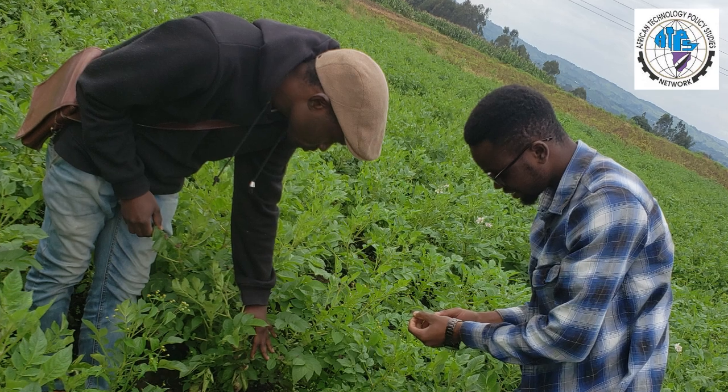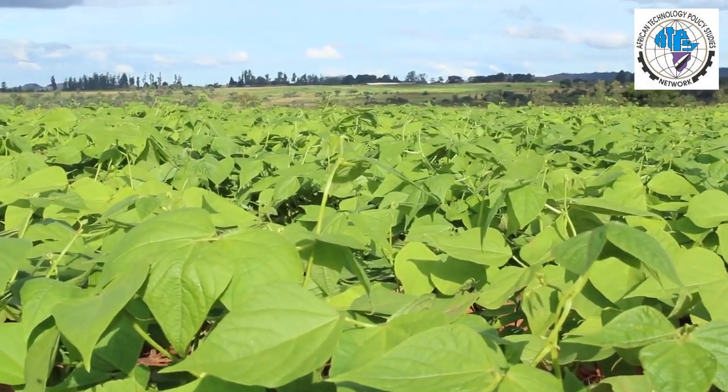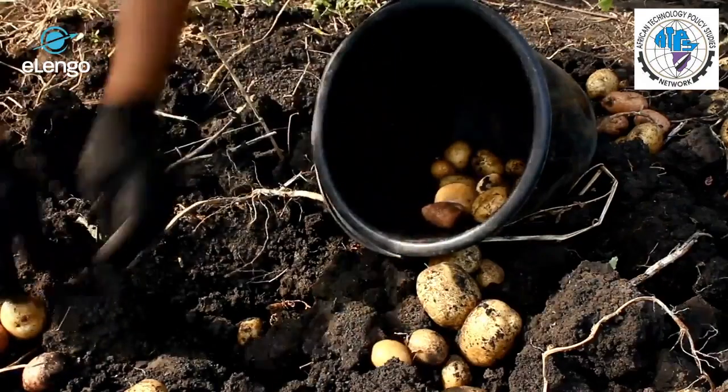Common bean and Irish potato are among major crops cultivated by most smallholder farmers in Tanzania and other parts of Africa. These two crops are very important in the household economy as well as food security because they serve both as food and cash crops. But despite these benefits, yields are generally low, with an average of 0.9 tons per hectare for common bean and around 8 tons per hectare for Irish potato. But the potential yields under favorable conditions should range from 1.5 to 3 tons per hectare for common bean and around 30 to 35 tons per hectare for Irish potato.